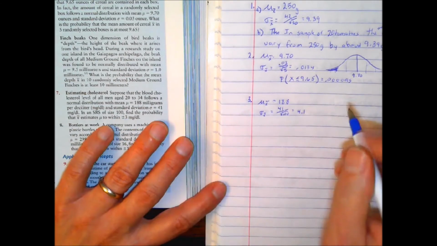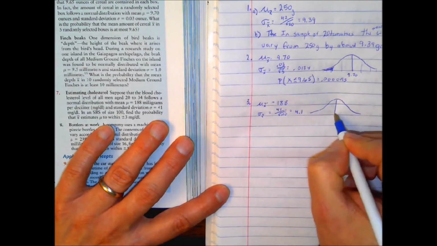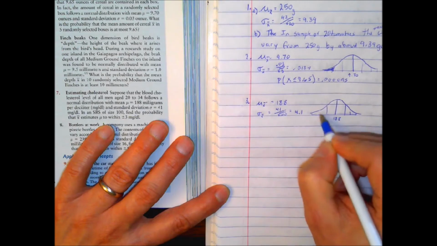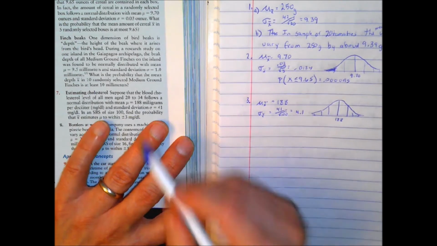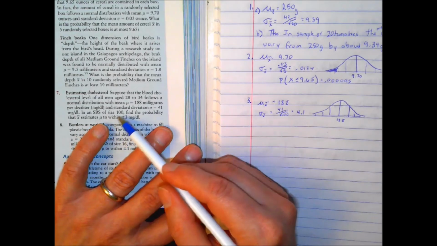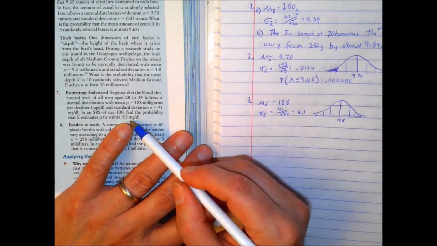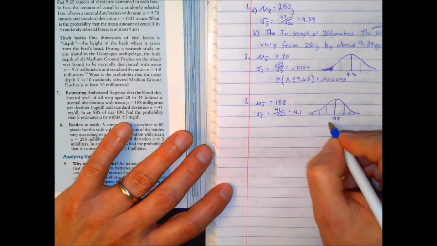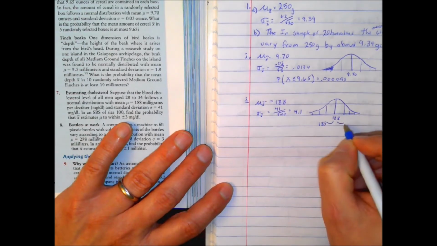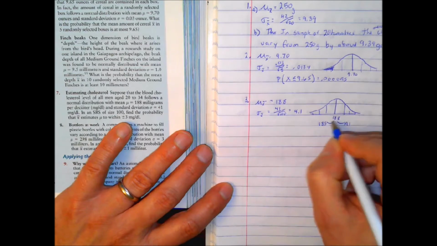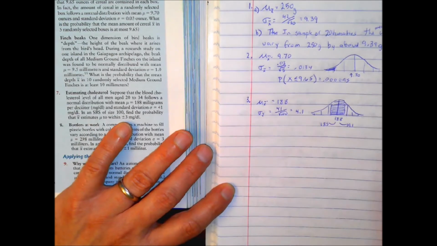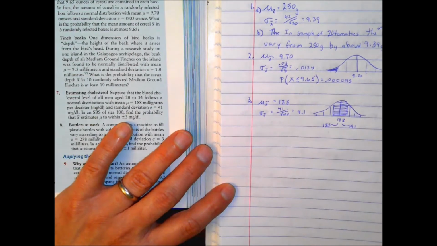Okay, so I know it is normally distributed with a mean of 188, standard deviation of 4.1. Find the probability that I get a sample that's within 3, plus or minus 3. So minus 3 would be 185, and adding 3 would be 191. So I want to know the probability that it's between those two numbers there. Okay, so I'm going to go to Desmos and find that.